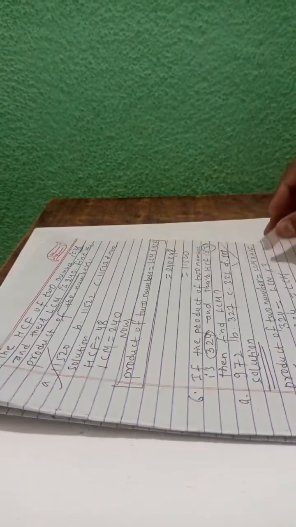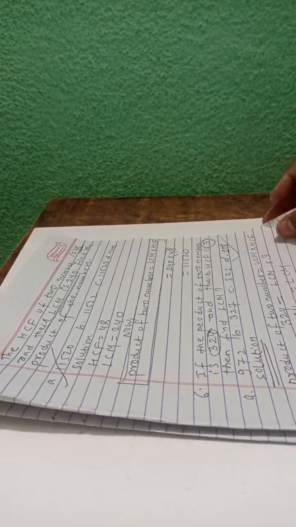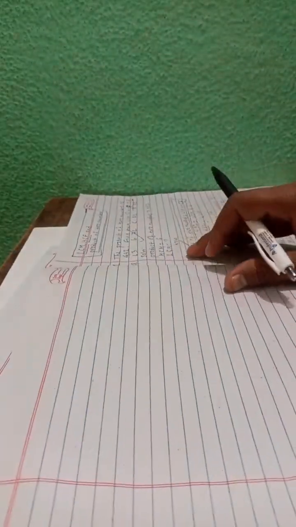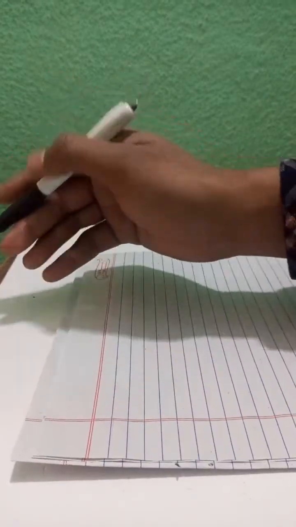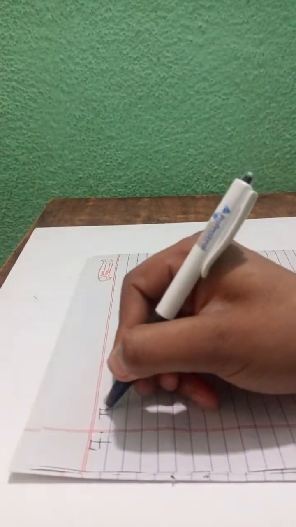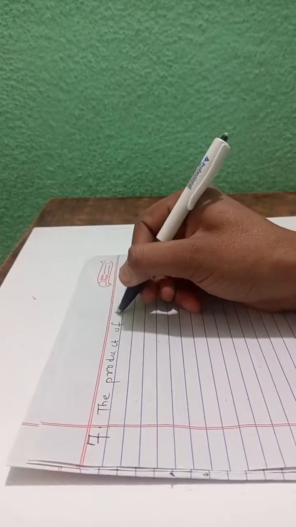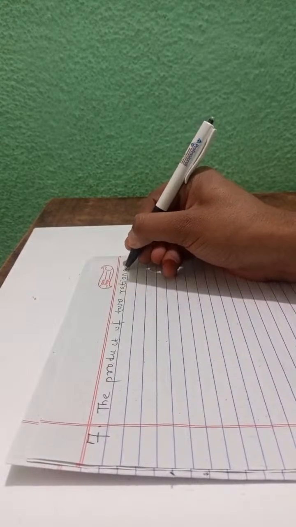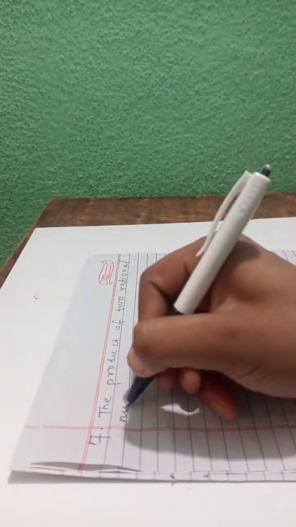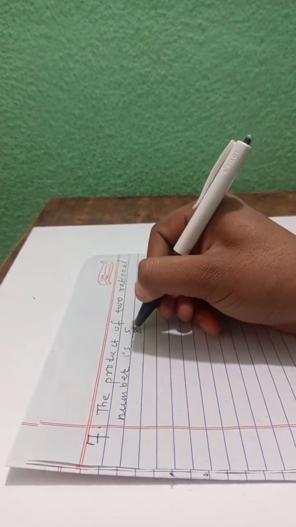Now question number 6 is complete, and we move on to question number 7, an important question. The product of two rational numbers is 5 by 8.